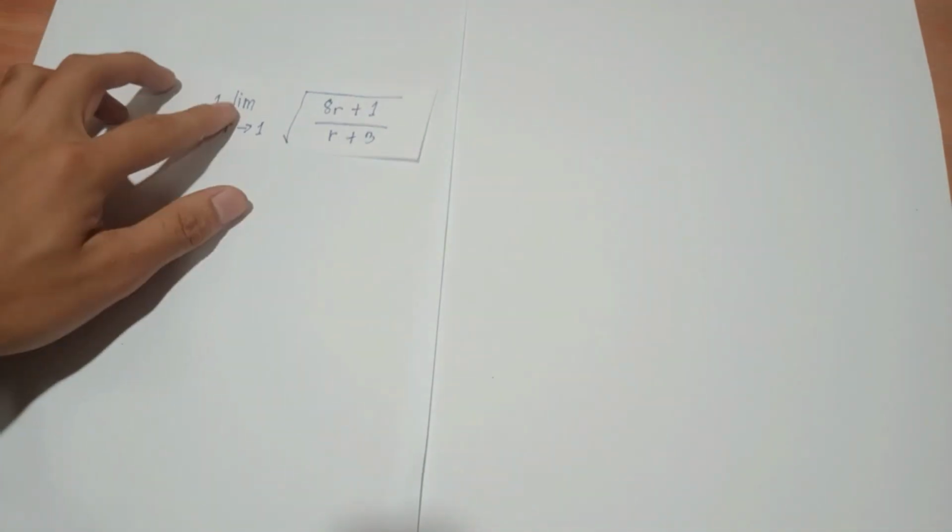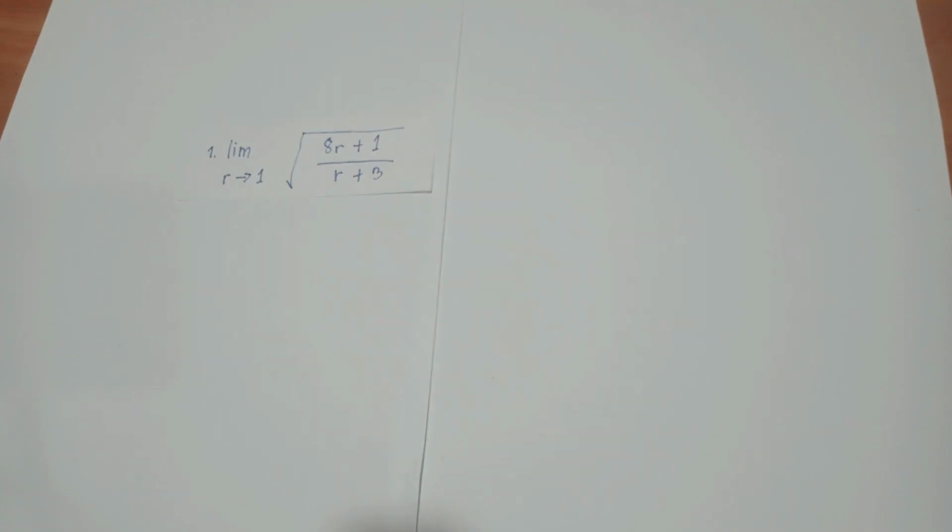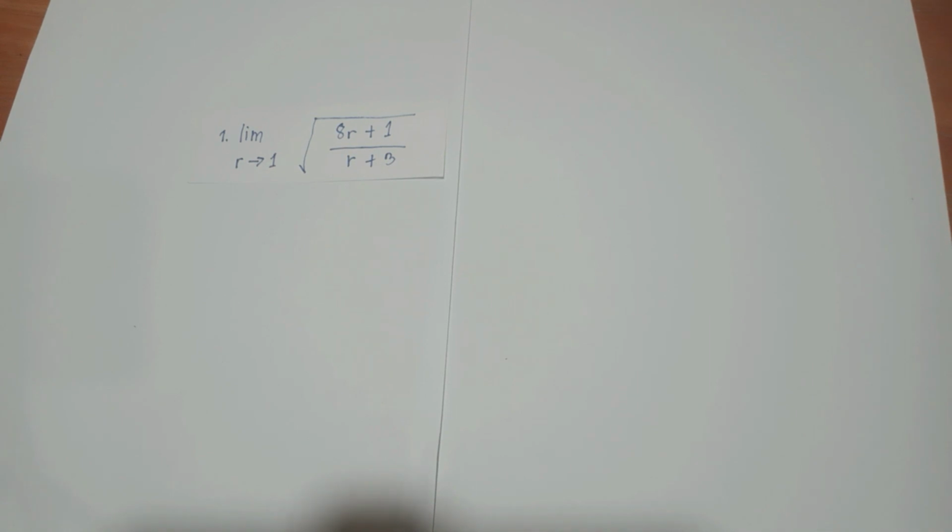So, this is my first problem in limits. The first problem is the limit as r approaches 1 of the square root of 8r minus 1 all over r plus 3. As I notice, if I substitute the r value with 1, our denominator equates to 4. So it's not an indeterminate form.